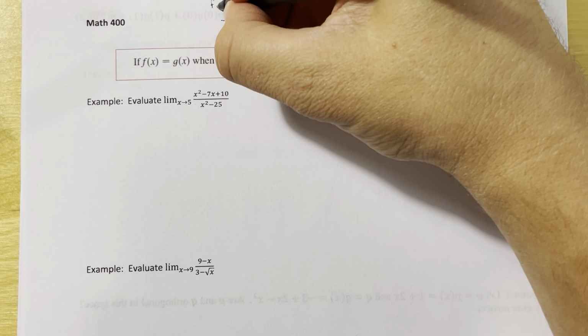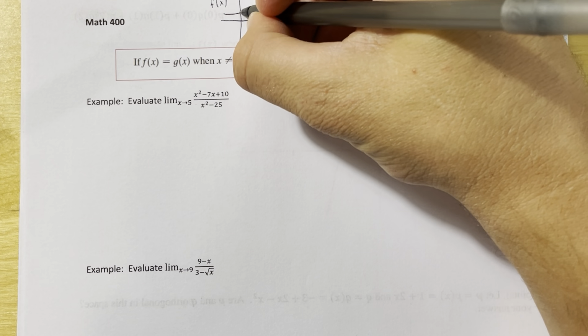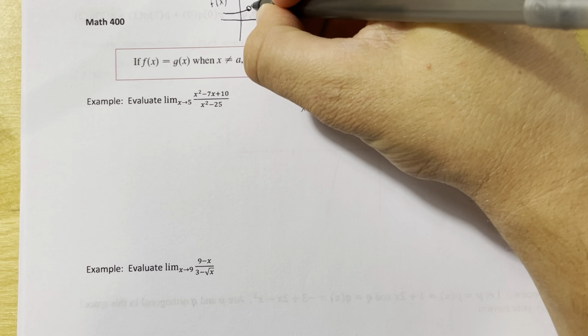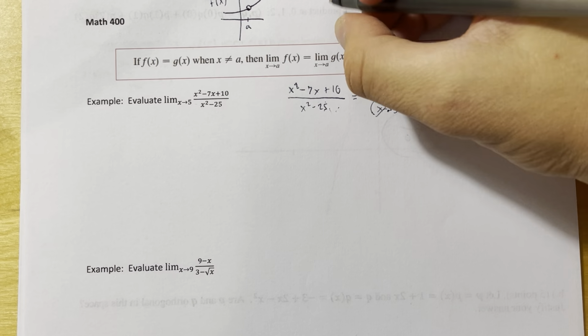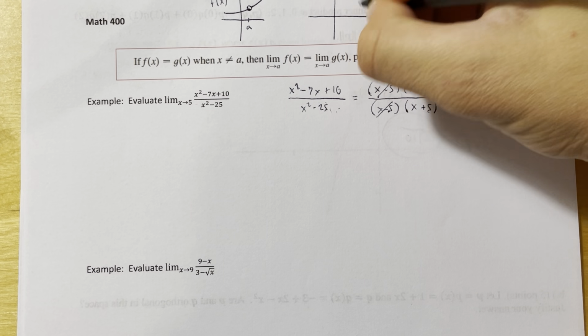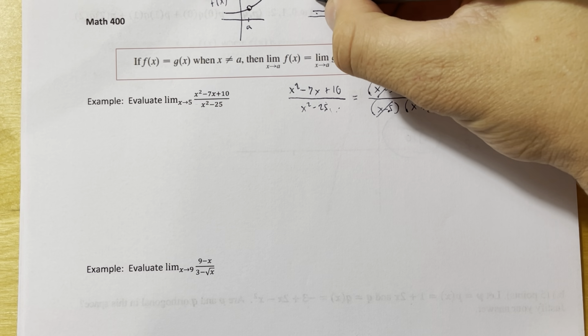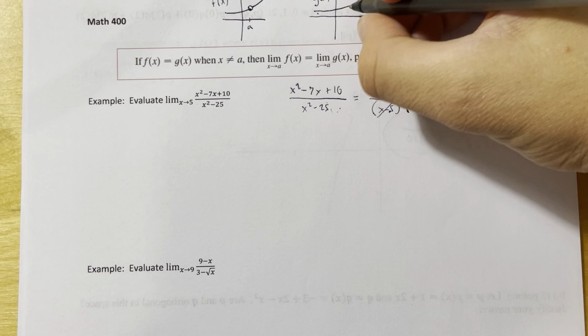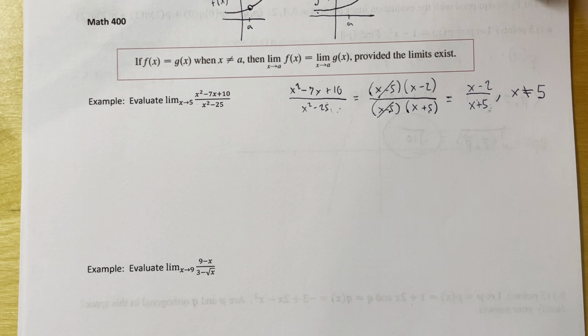Let's suppose that here I have the graph of f of x, and let's suppose f of x has a hole in its graph right there. And let's suppose g of x looks identical to f of x, except there's no hole. So there's a point there as opposed to a hole there.